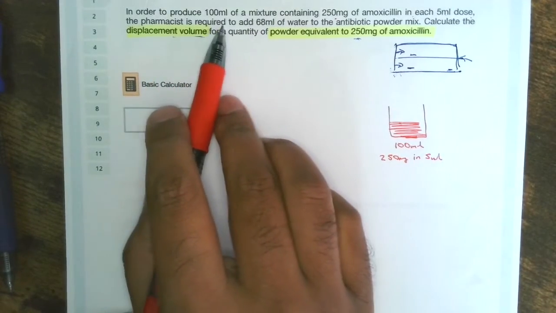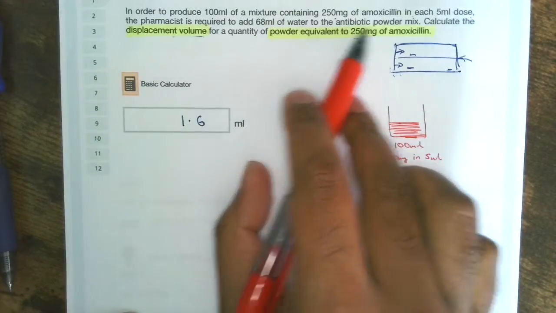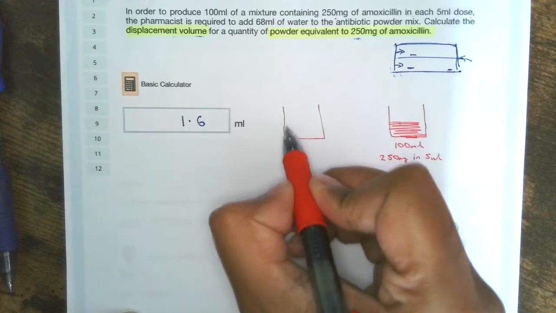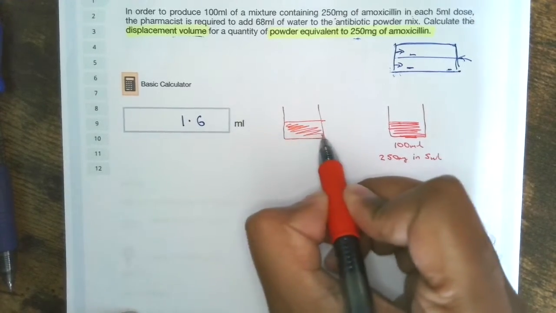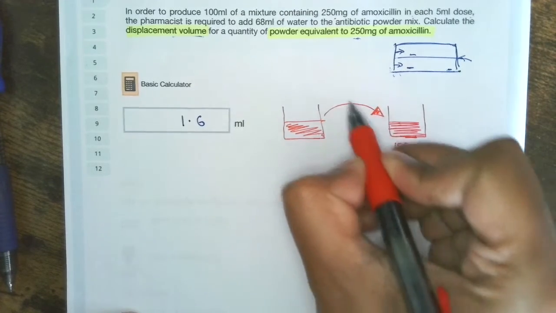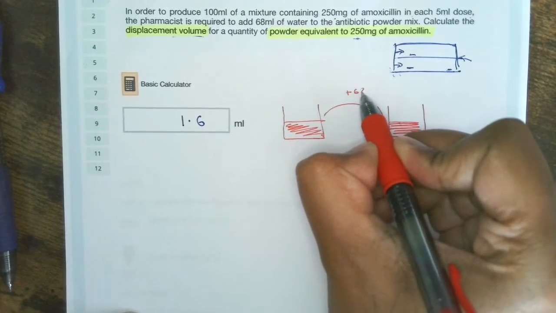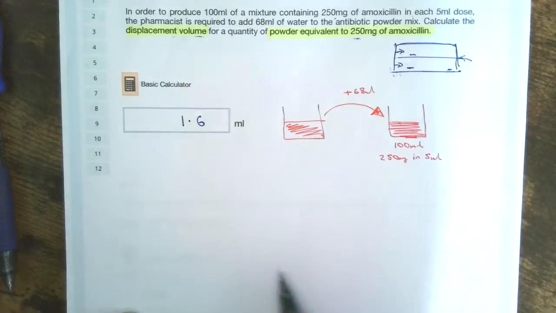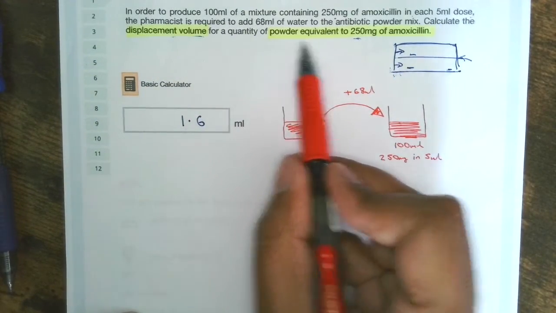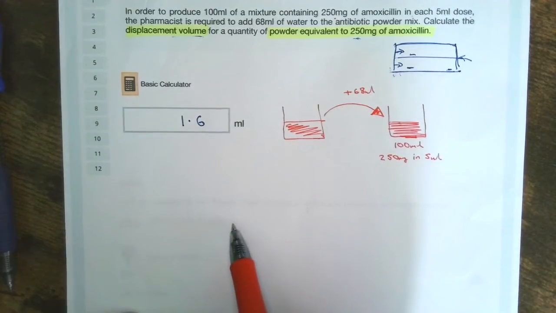The pharmacist is required to add 60 mils of water to the powder. So we had a powder over here, and then the pharmacist added a volume of 60 ml. Calculate the displacement volume for a quantity of powder equivalent to 250 milligrams.